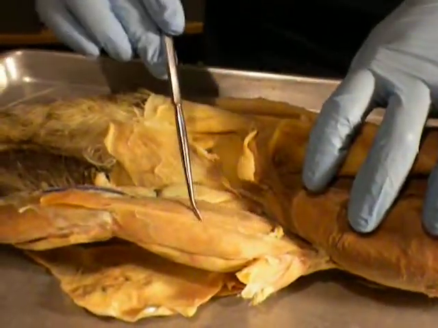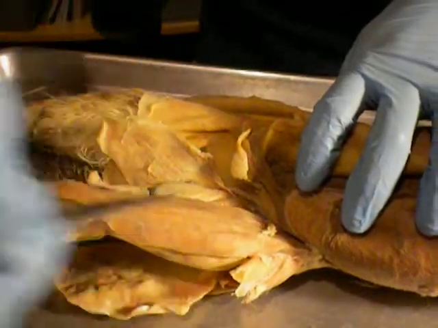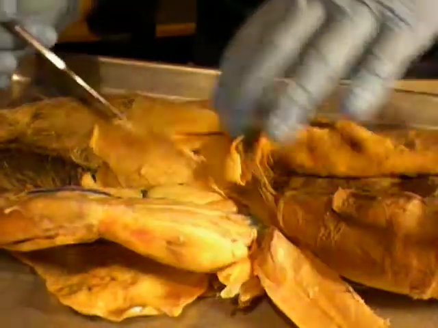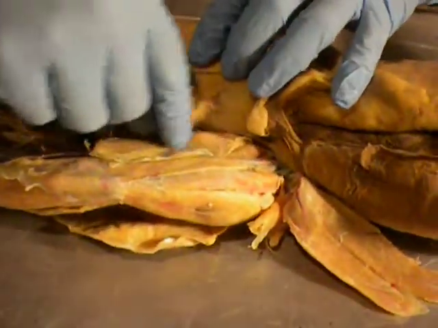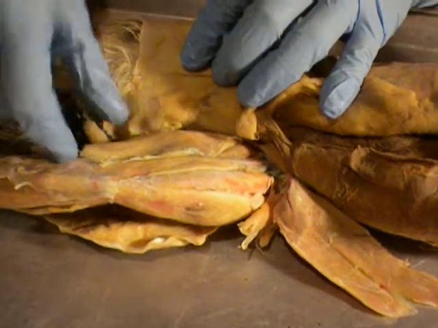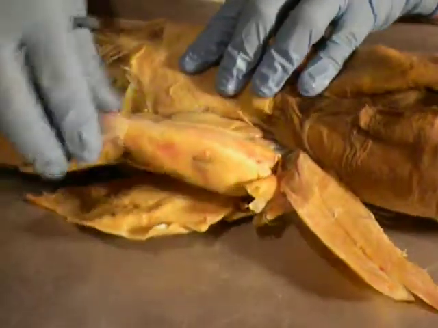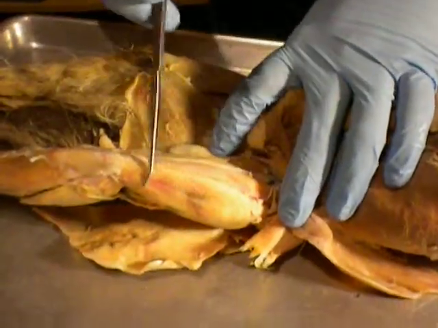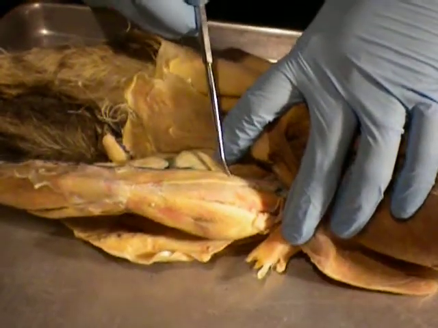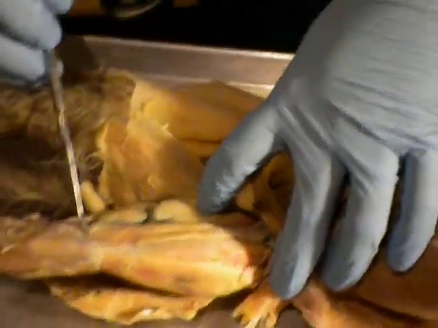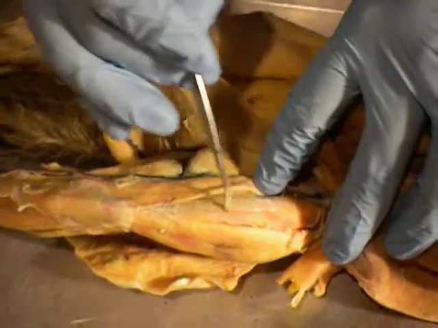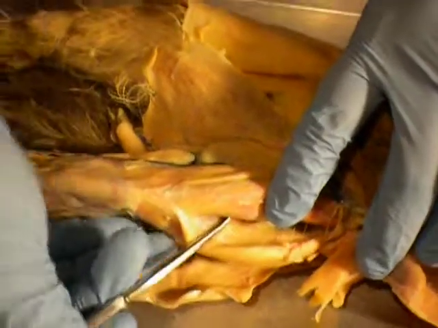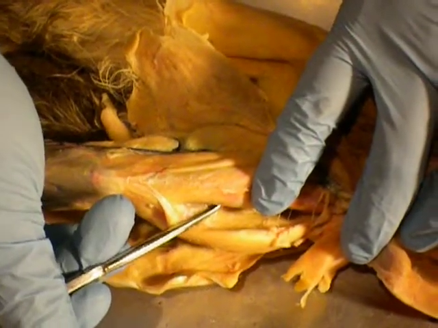This is the sartorius, this thin muscle that covers almost all of the thigh group. You pull that back. This is the gracilis, which is also a thin muscle that covers the interior portion of the thigh group. Expose that. This is the vastus lateralis, vastus medialis, the interior portion. Rectus femoris here in the middle, and underneath the rectus femoris is the vastus intermedialis. Intermediate, think middle.